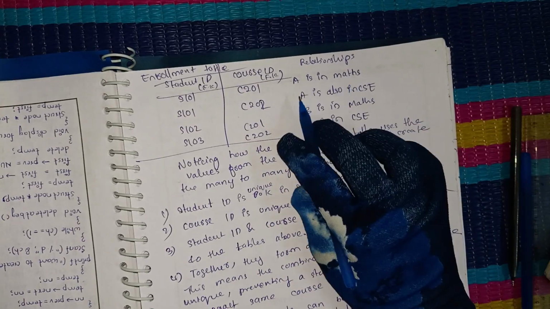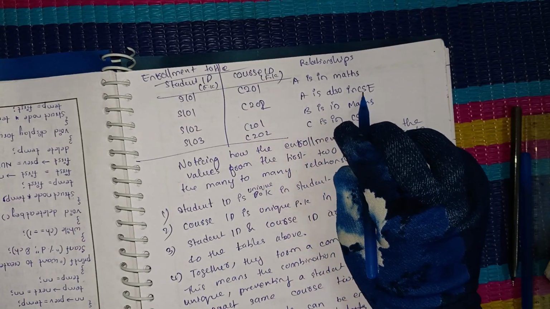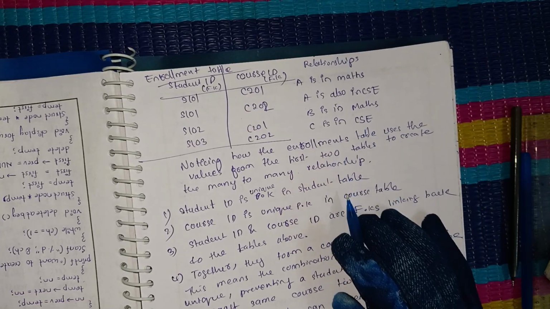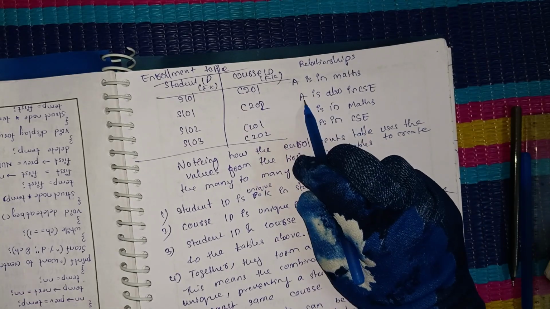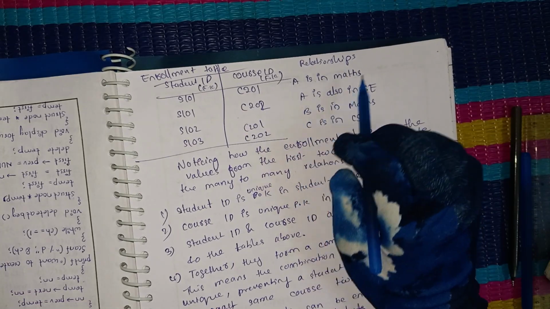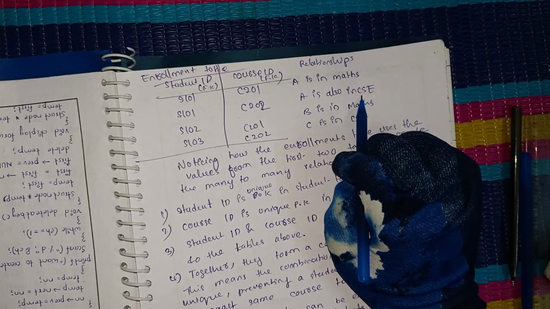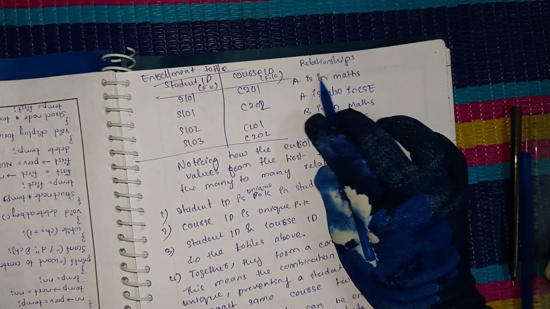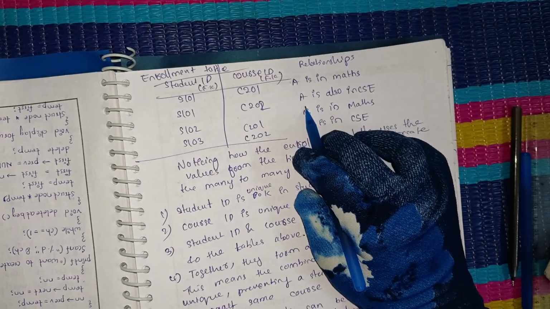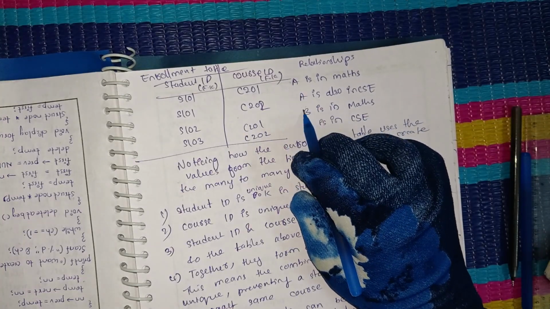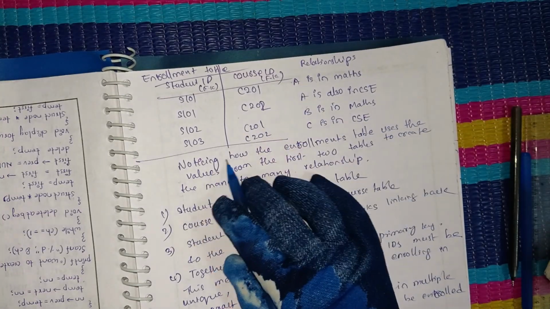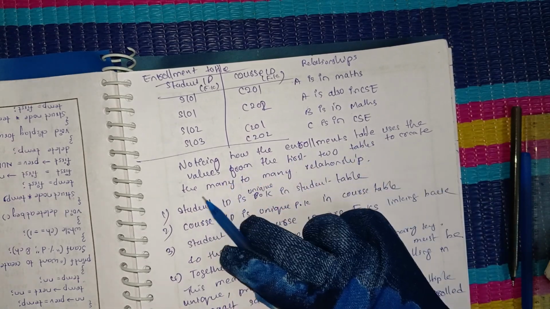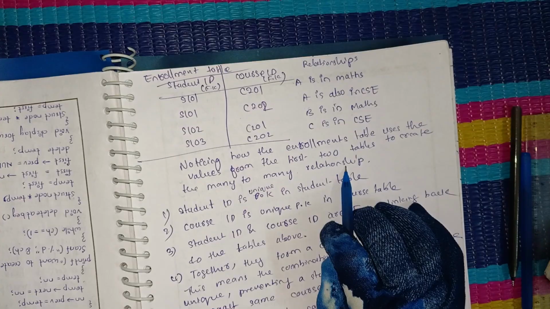So A is in maths, A is in CSC also, B is in maths and C is in CSC. Here one student, A, is enrolled in multiple courses, and the maths course has multiple students, A and B. Notice how the enrollments table uses the values from the first two tables to create the many to many relationship.